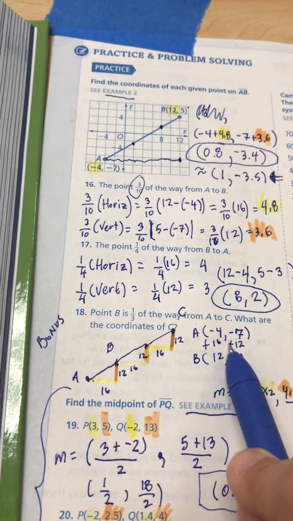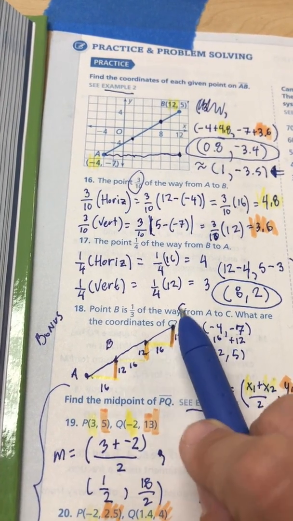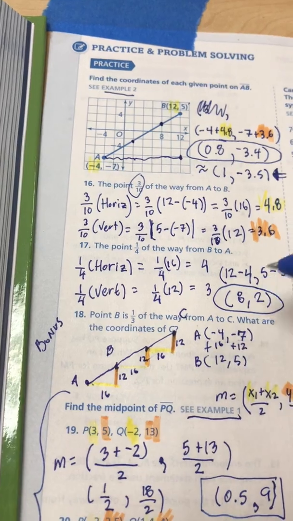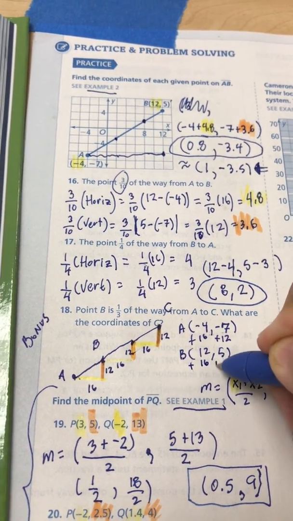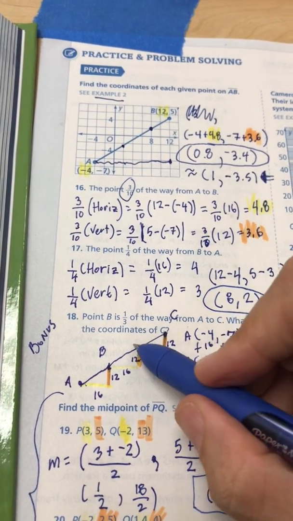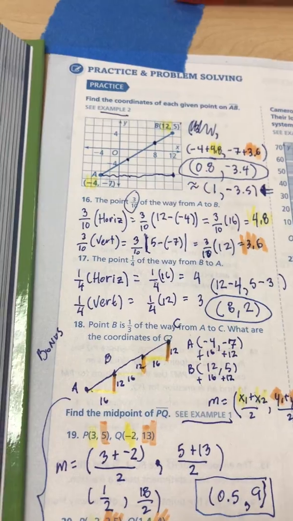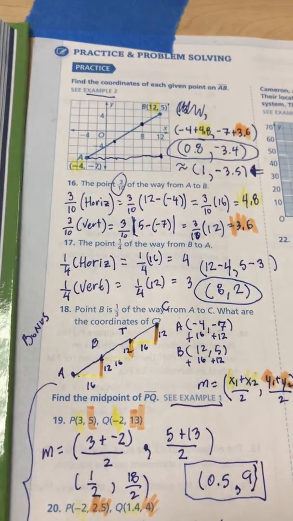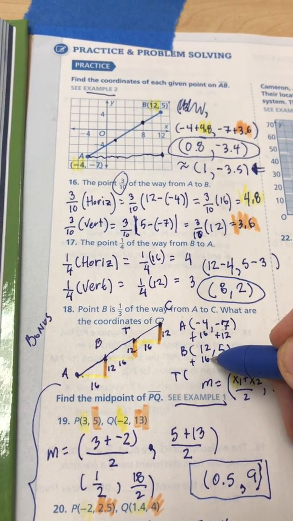Now I need to just see how that's what I need to do to get to B, and now I need to do it 2 more times to get to C. So I'm going to take my B value and do that again. Add 16 to the X and add 12 to the Y. So I don't really have a name for this. I'm just going to say it's 2/3 of the way there, so I'll call that T. So I know I'm at 2/3 of the way there if I kept adding that.